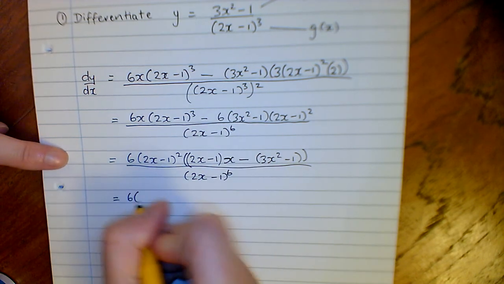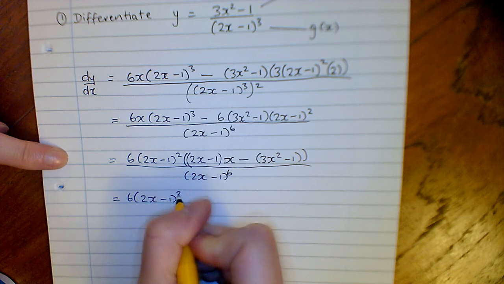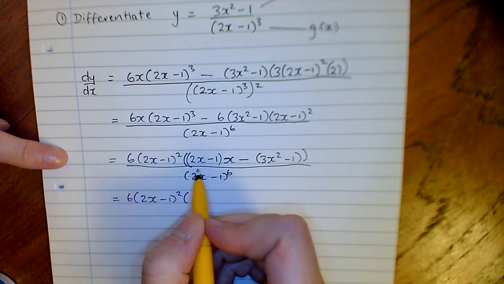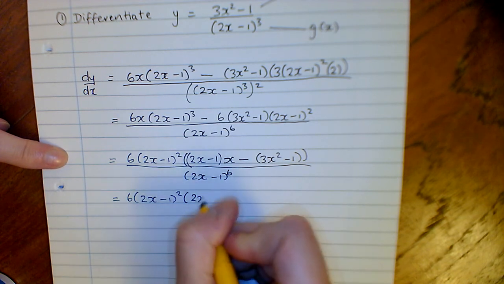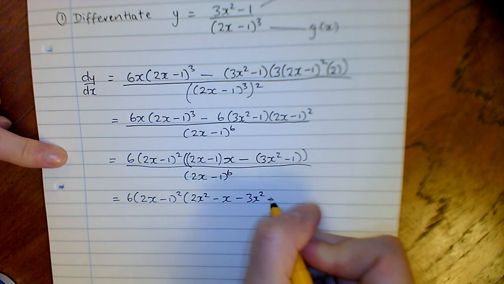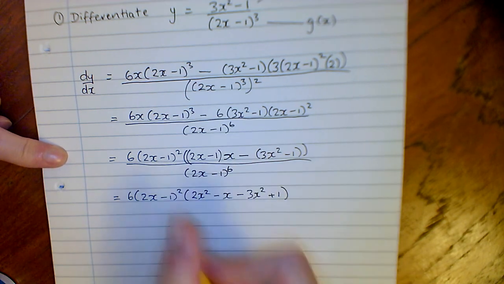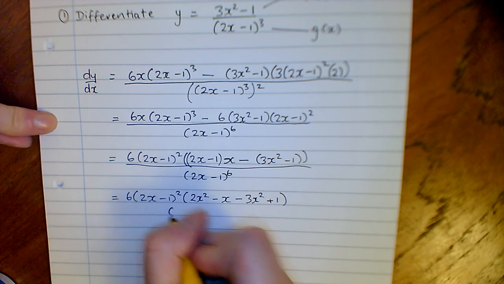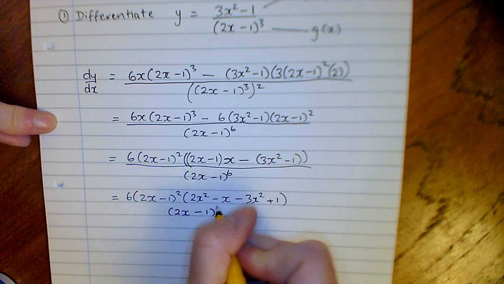So tidying that up, we would get 2x squared minus x minus 3x squared plus 1, and that's all over 2x minus 1 to the power of 6.